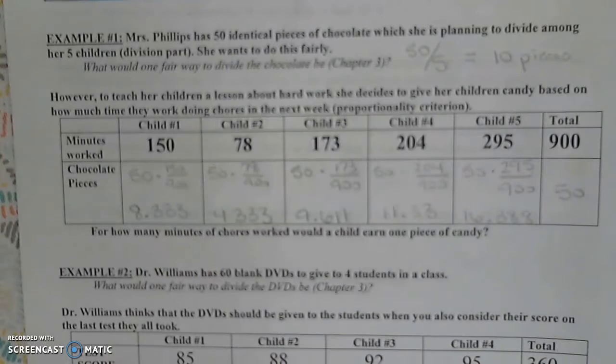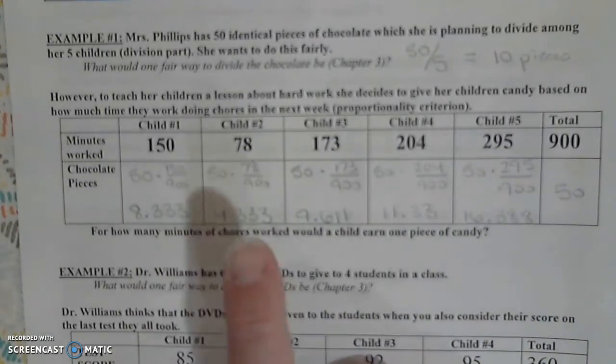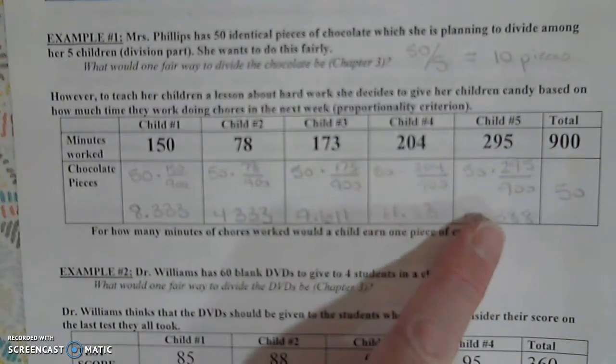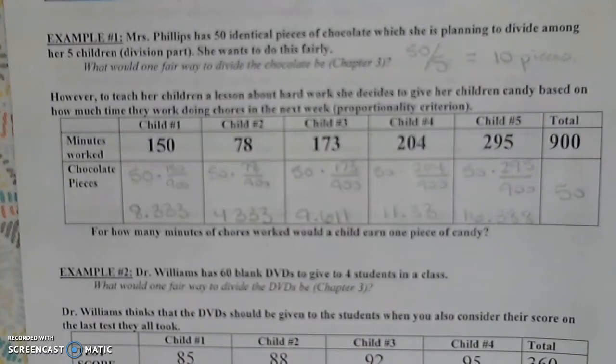So on and so forth. These fractional pieces are going to be hard to give out proportionally. And so that's where we're going to learn different ways in terms of apportionment.